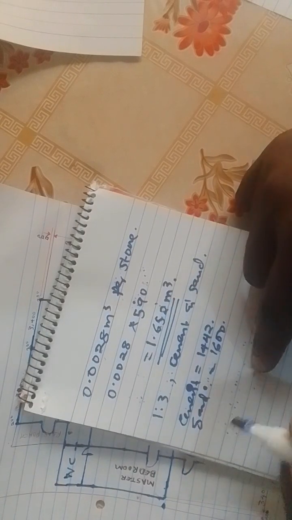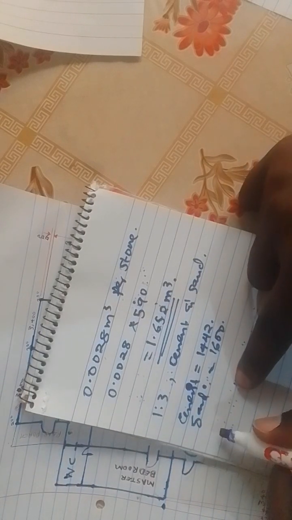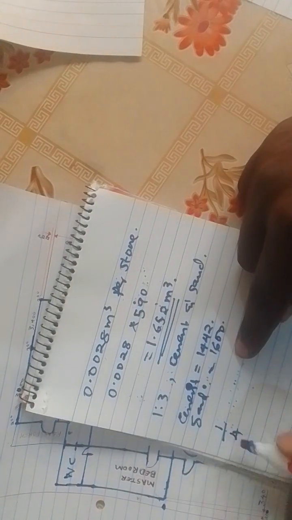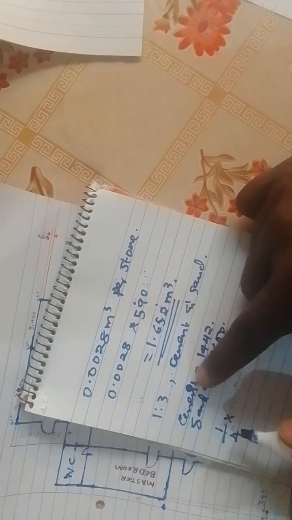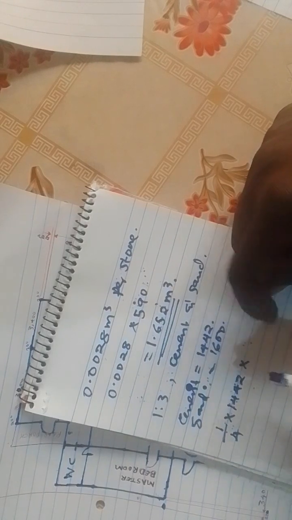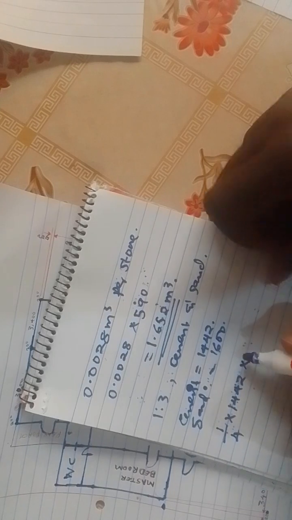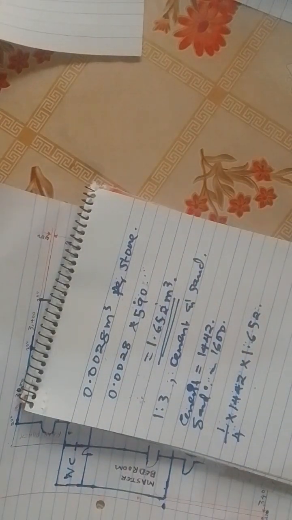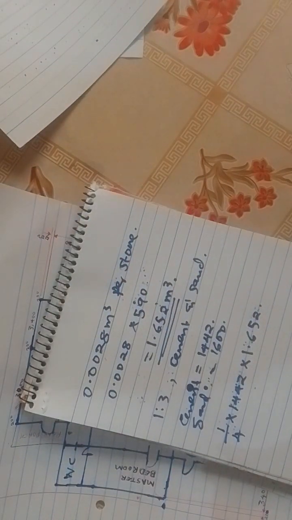So it will be 1 over the total, multiplied by its density, which is 1442, by the volume, which is 1.652 meter cube. So it will give us a total now of 591. Let me calculate.